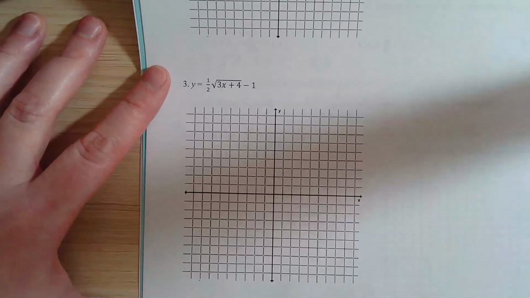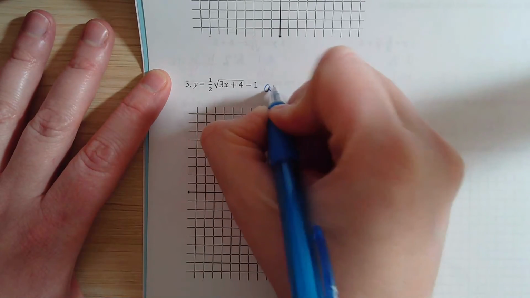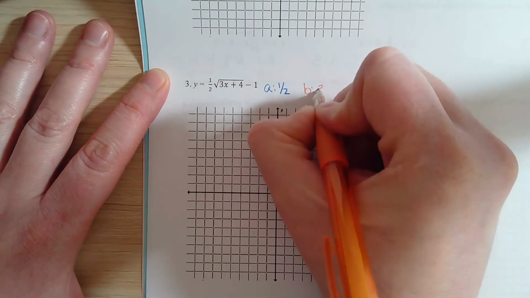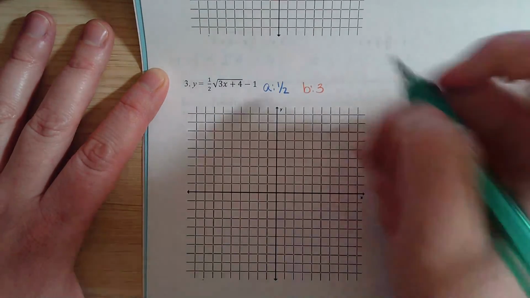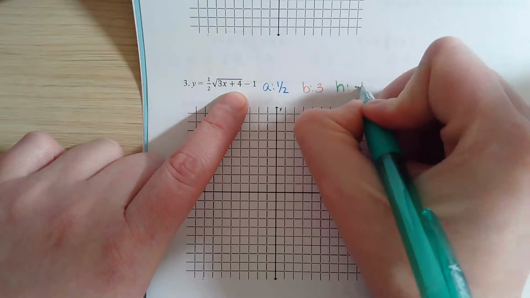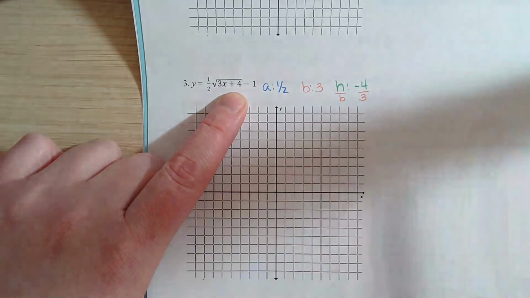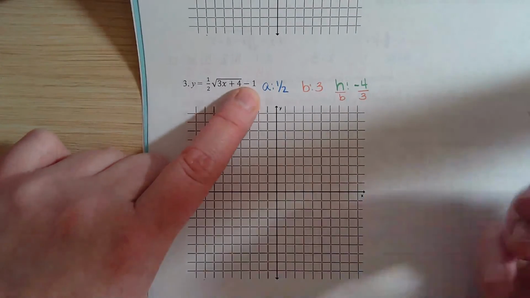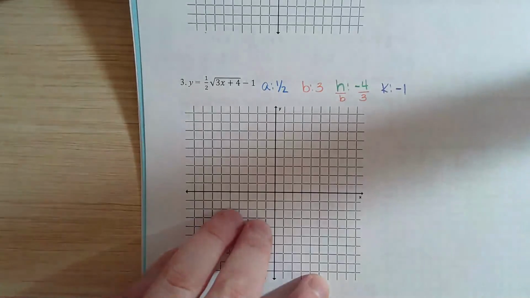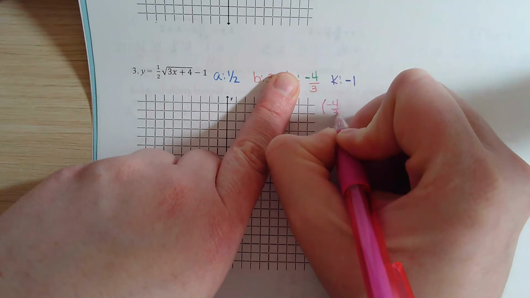So on this next one, you have an A, a B, an H, and a K. So your A value is 1/2. Your B is 3. Your H value before you divide by B is -4. But I'm going to divide by B because I don't want to forget. So divide by 3. And then my K value, the number on the outside of the radical, is -1. So with that, I'm going to take this point, -4/3, comma, -1.